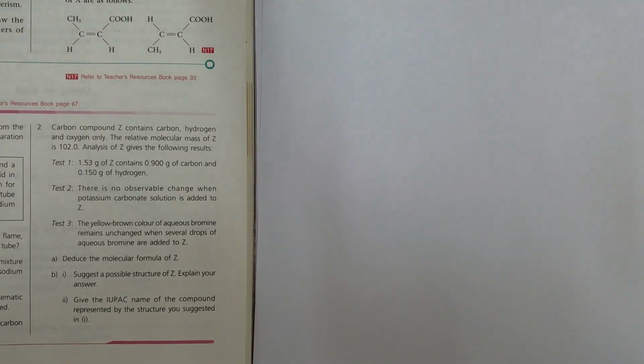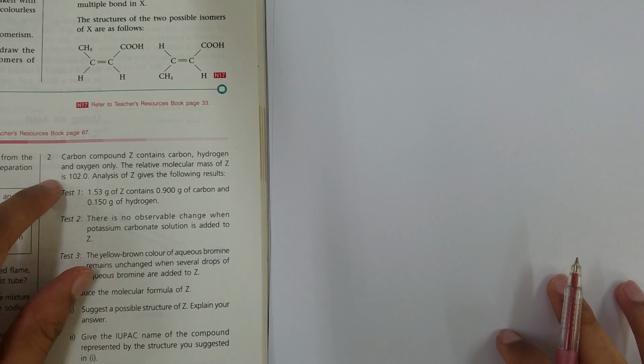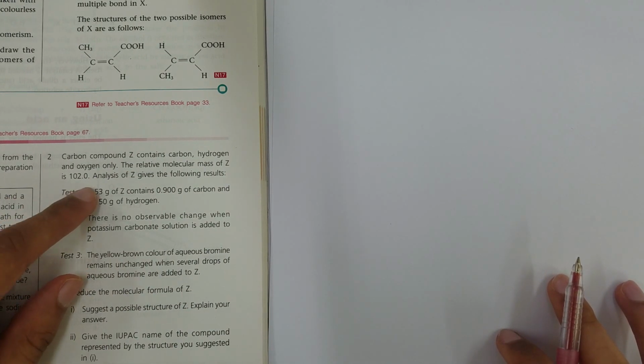Okay, moving on to question 2. We have a calculation question. It's very similar to the one in exam. So it's very typical questions where they add calculation as well as deduction to solve a question. So first of all, we have a carbon containing CHO and the relative molecular mass is 102.